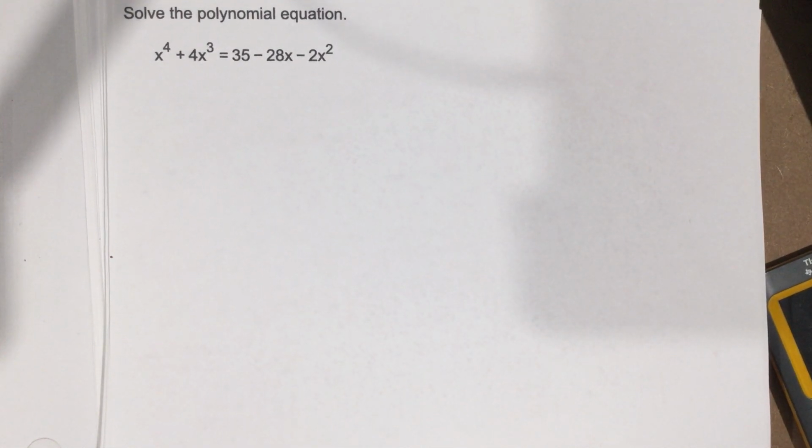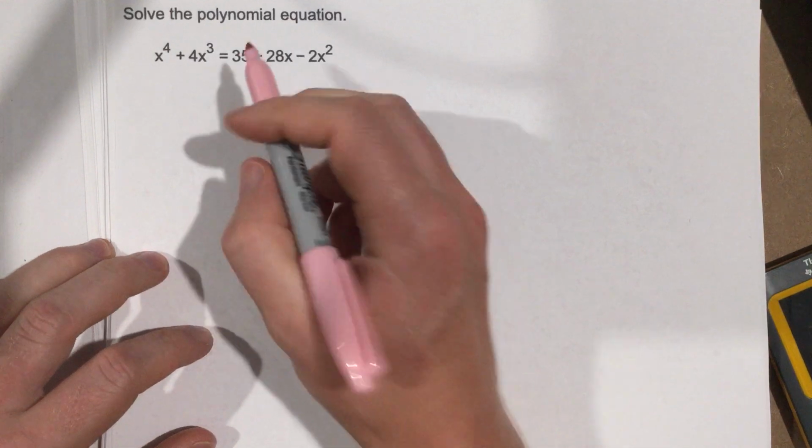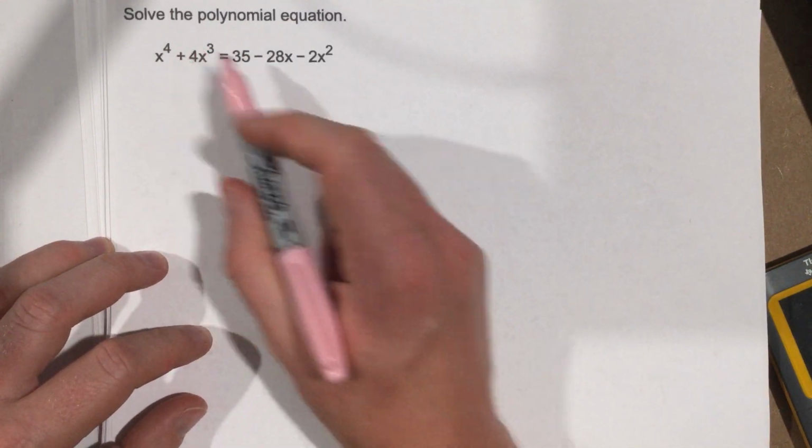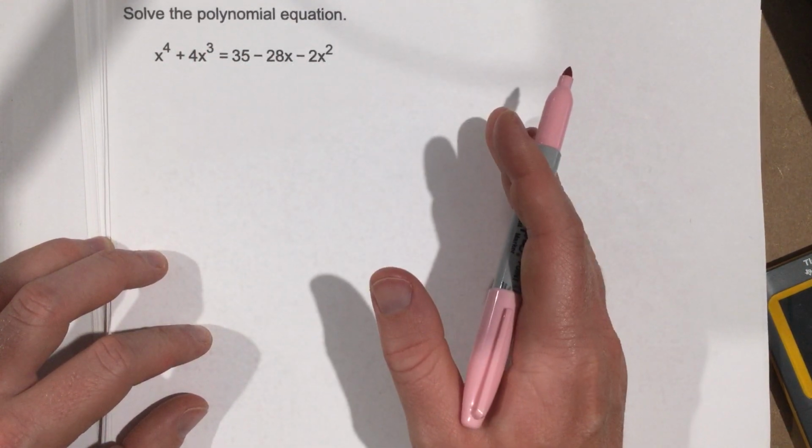This is problem number 10 from section 4.5. In this problem it says solve the polynomial equation, and they give you a fourth degree polynomial, but it's separated by an equal sign, like parts on the left, parts on the right. We need to get it set equal to 0.